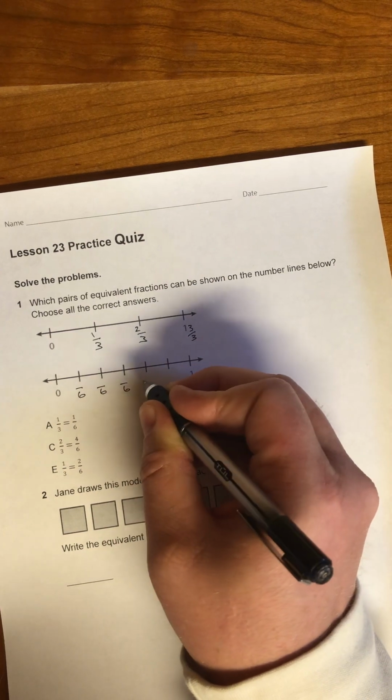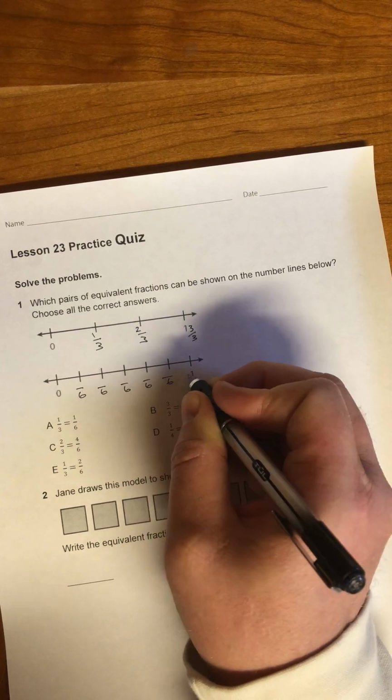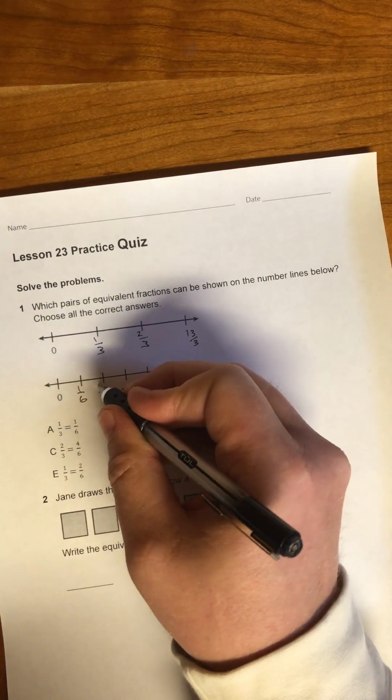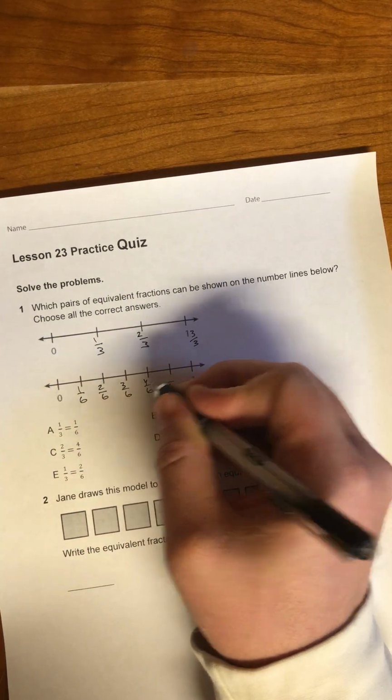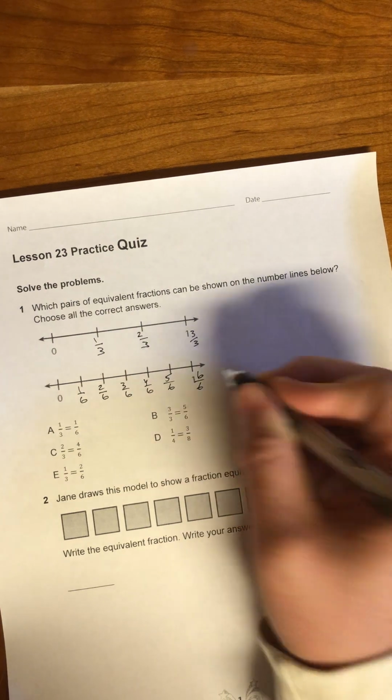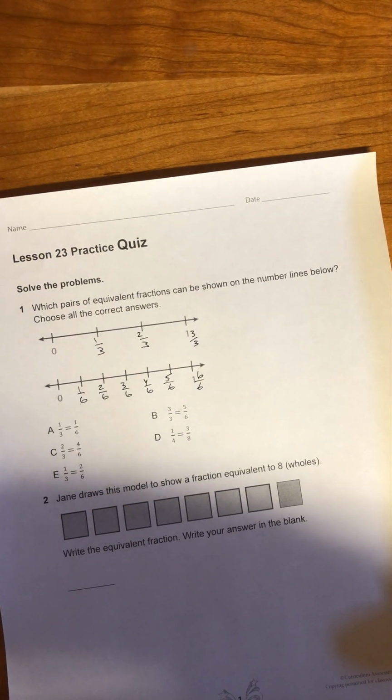Put that on the bottom. And then number them, 1/6, 2/6, 3/6, 4/6, 5/6, 6/6. Once you have your number line ready, go ahead, hit pause, and then figure out which fractions are equivalent. Circle the answers and hit play and see if you got it right.